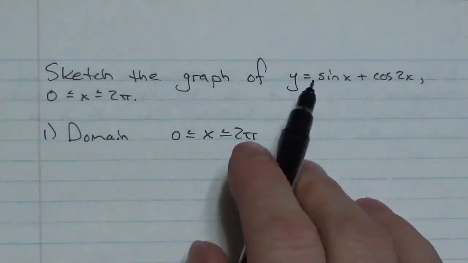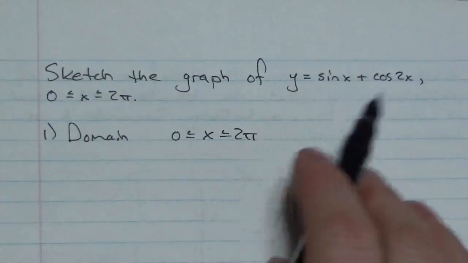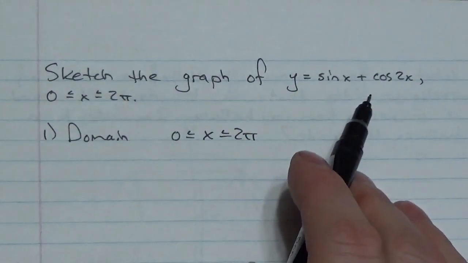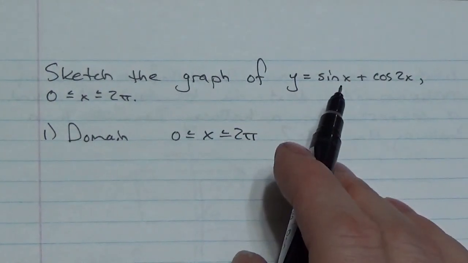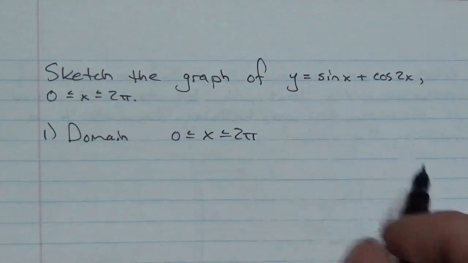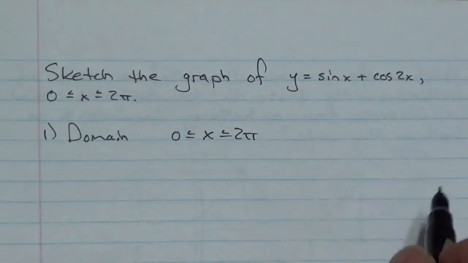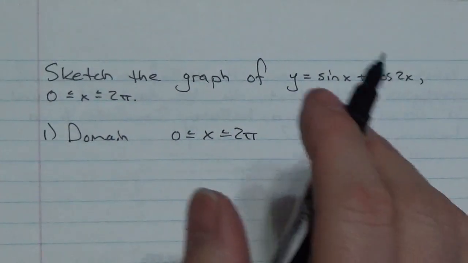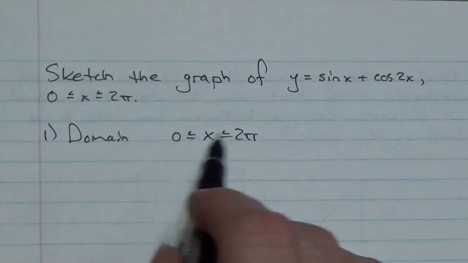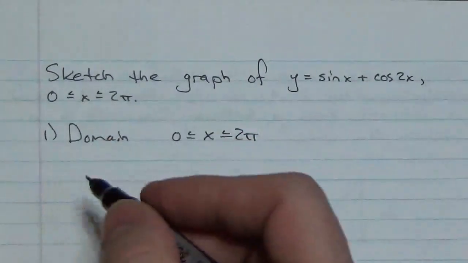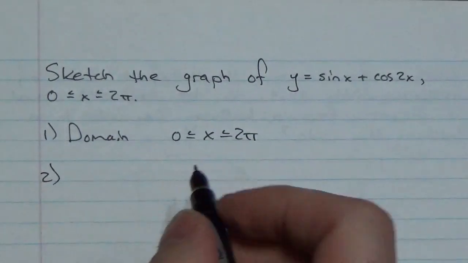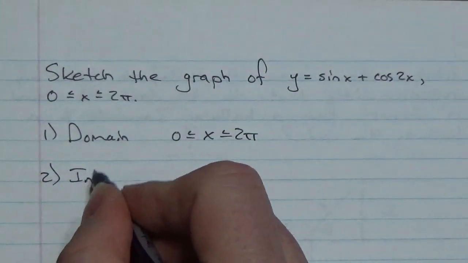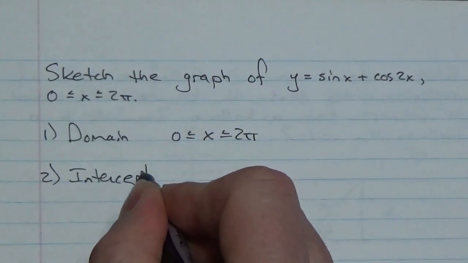Now, is there, however, anywhere in there where this would be undefined or give me some sort of problems? Nope. Sine is defined for all real numbers. Cosine is defined for all real numbers. The sum of them should be. That shouldn't be a problem here. So there we go. Between 0 and 2 pi, all real values in between there.